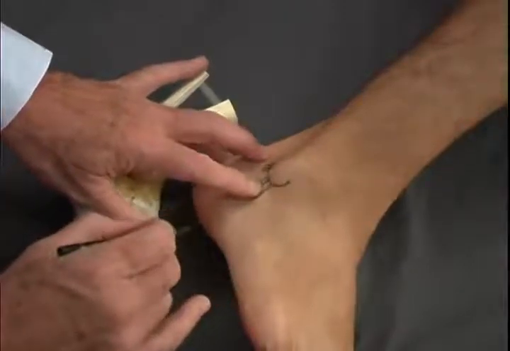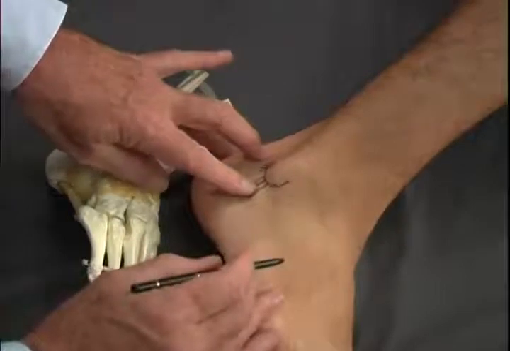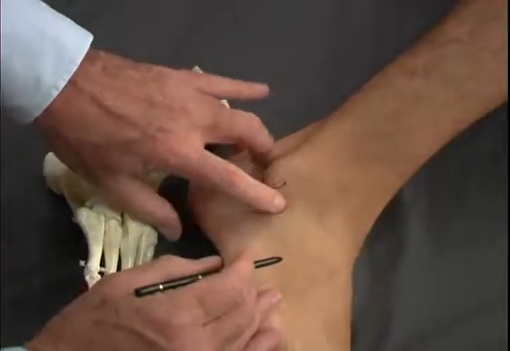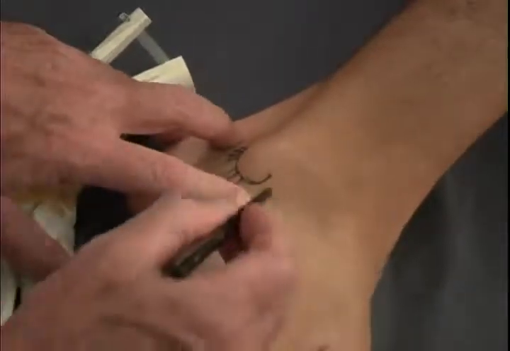We can again feel bumps on the calcaneus where this attaches, and the anterior talofibular ligament that's going to be right in this area.